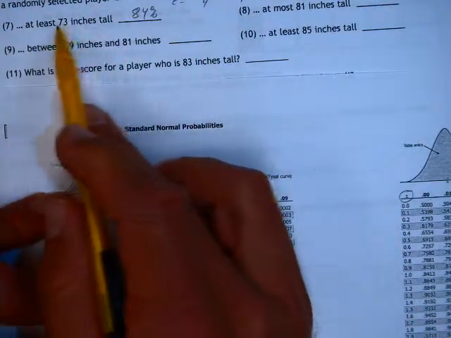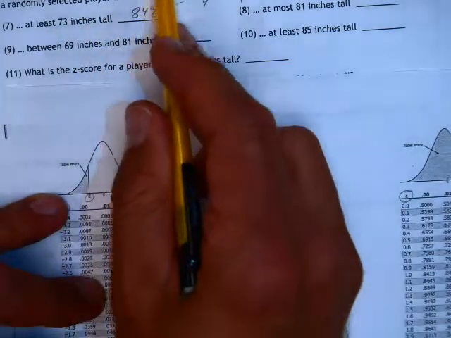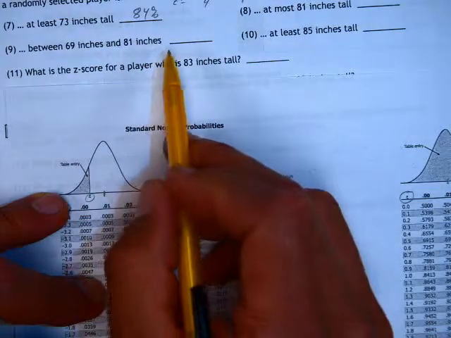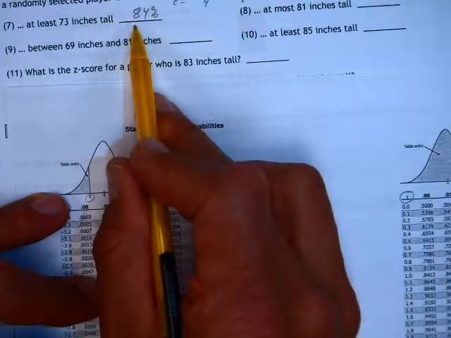If we're saying at least, meaning more than, we have to consider going that direction, which is the rest of it. So we're taking 1 and subtracting 0.16. That's where I got the 84%.